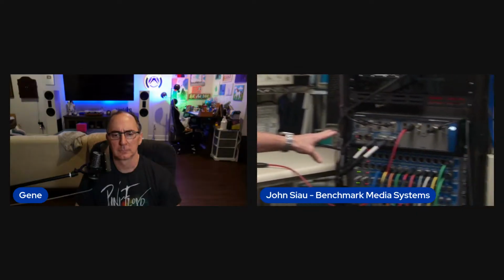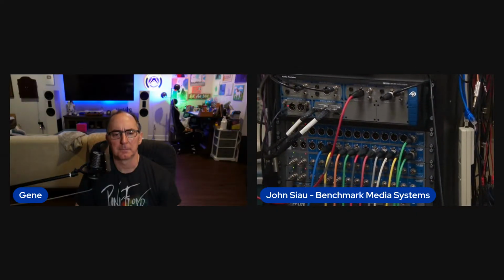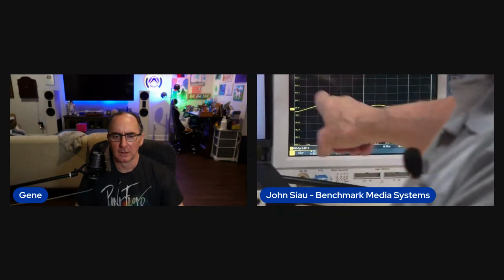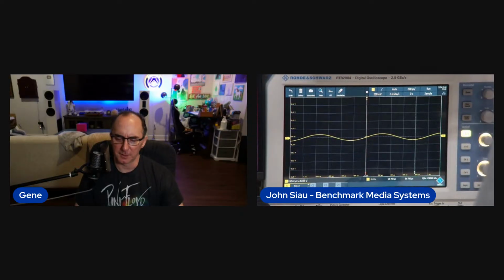Over here, I've got the AHB2 test system. And behind me, I've got an oscilloscope that is showing the output waveform from the power amplifier. So, John, I've got to commend you guys, because people may not realize this: when you're looking at all this Audio Precision gear and your digital oscilloscope, this is over $100,000 worth of test gear.